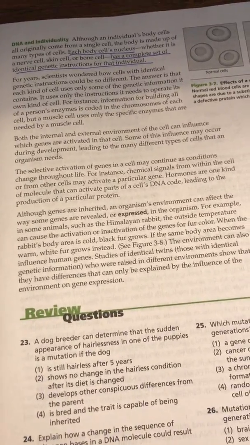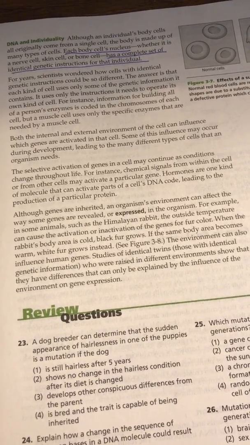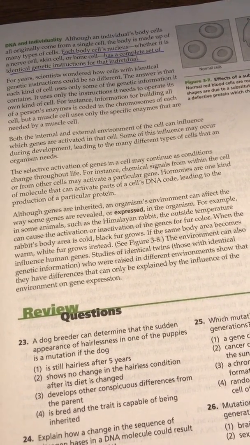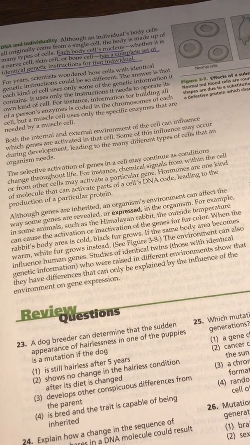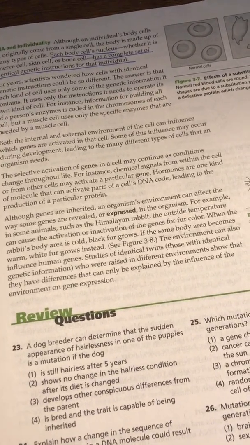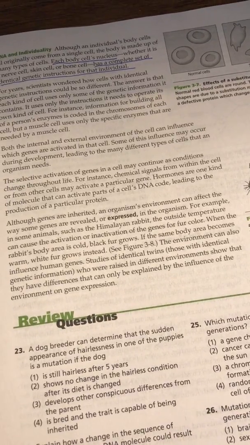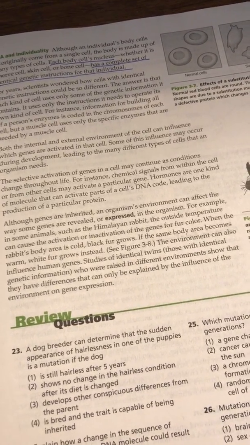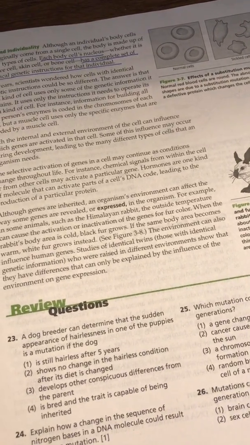For years, scientists wondered how cells with identical genetic instructions could be so different. The answer is that each kind of cell uses only some of the genetic information it contains. It uses only the instructions it needs to operate its own kind of cell. For instance, information for building all of a person's enzymes is coded in the chromosomes of each cell. But a muscle cell uses only the specific enzymes that are needed by a muscle cell.